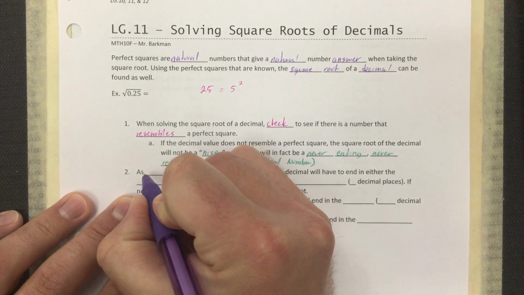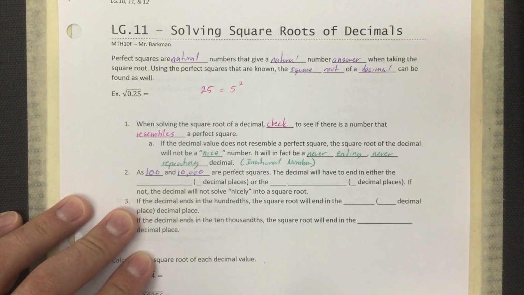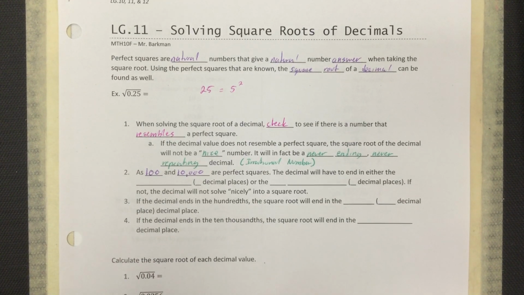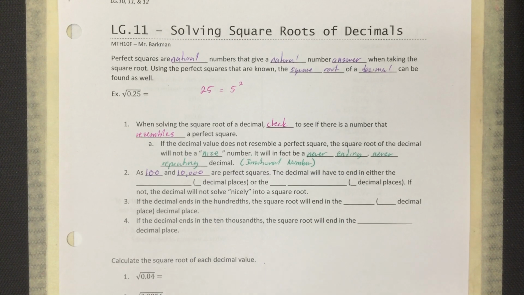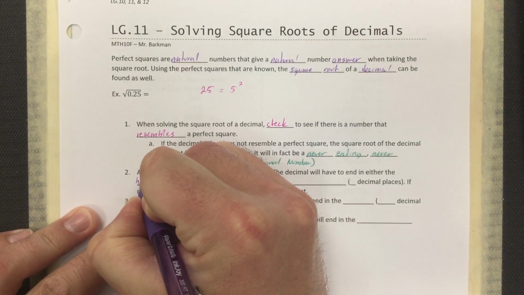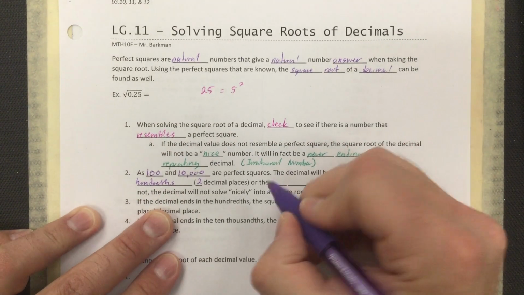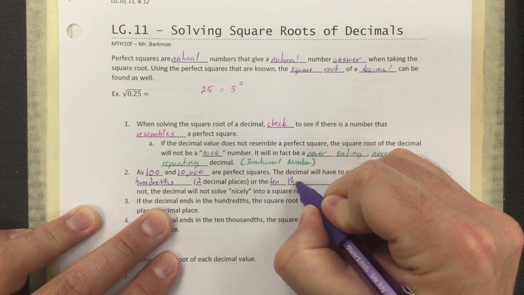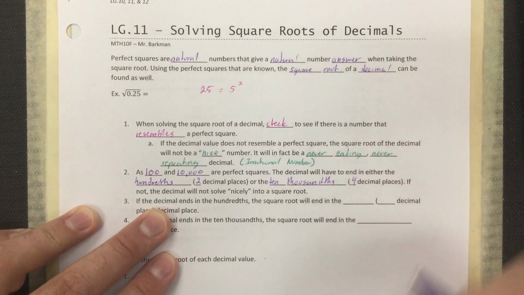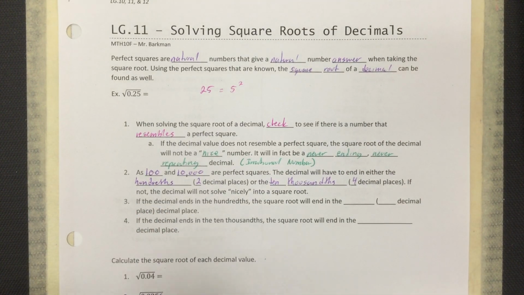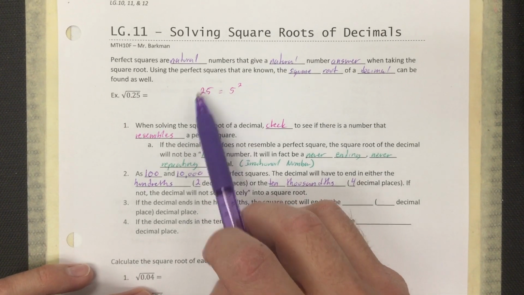Now the next thing we need to think about is perfect squares. 100 and 10,000 are perfect squares. Therefore, our decimal will need to end either in the hundredths, so that's 2 decimal places, or the 10,000ths, which is 4 decimal places. So it's going to have to either end with 2 decimal places or 4 decimal places and have a perfect square value in there.